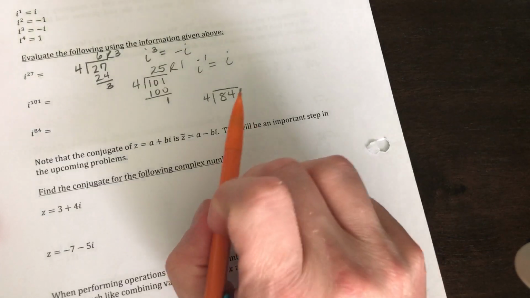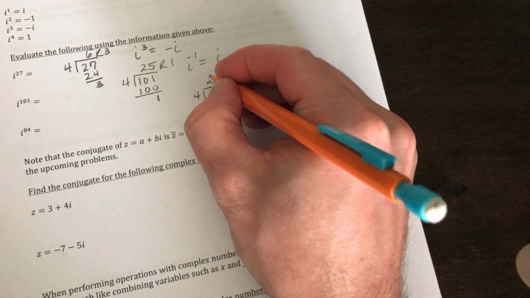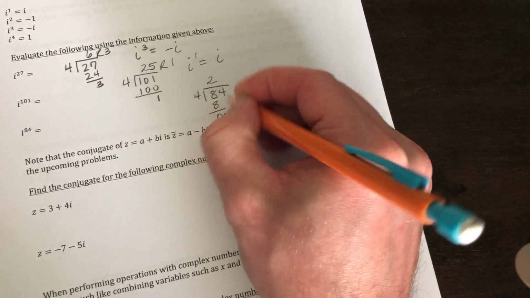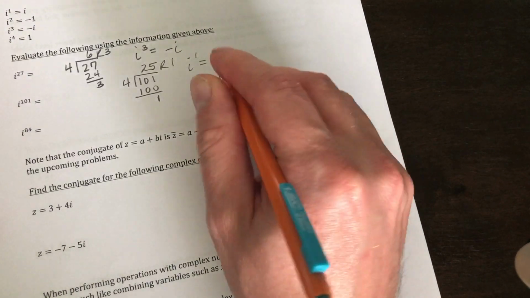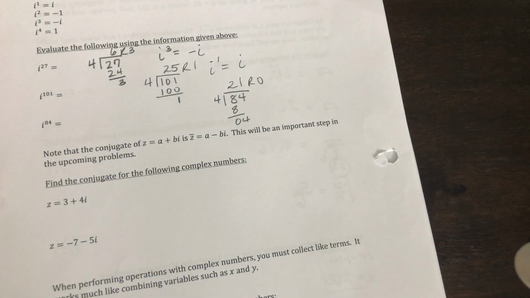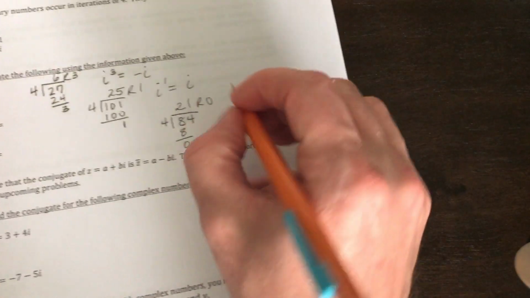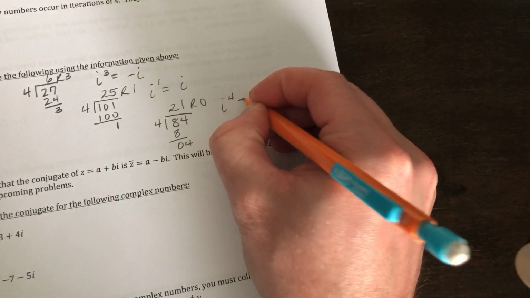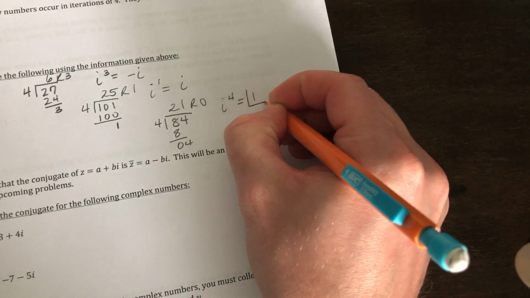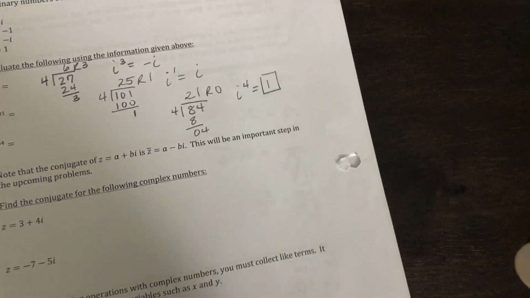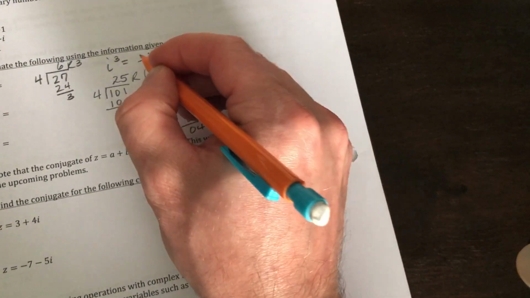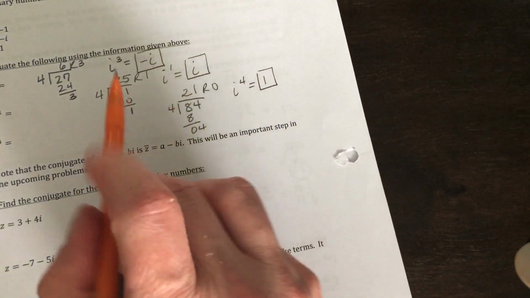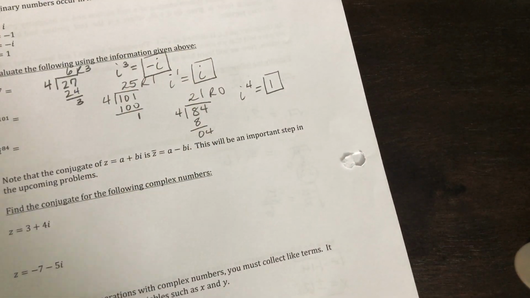4 goes into 84, 21 times with a remainder of 0. So if it goes in evenly, it's going to be 1. i to the 4th is equal to 1. That's the only really tricky one to do. Your remainder is what your exponent's going to be. So if it's a remainder of 0, it's actually 4. It's the 4th term, which is 1.